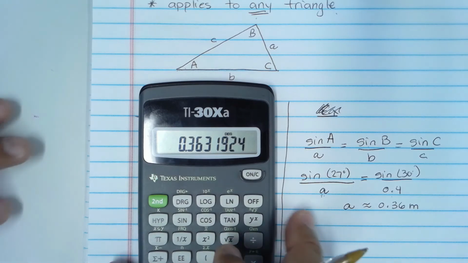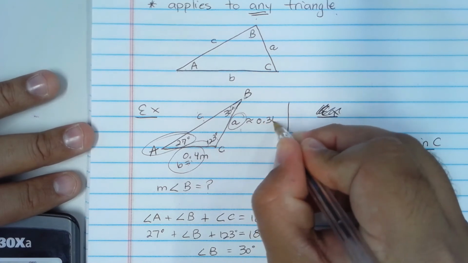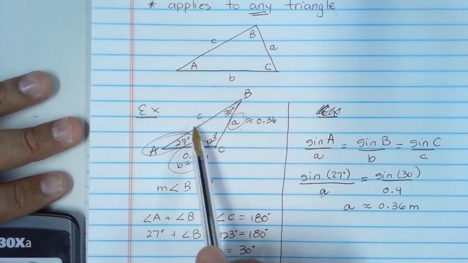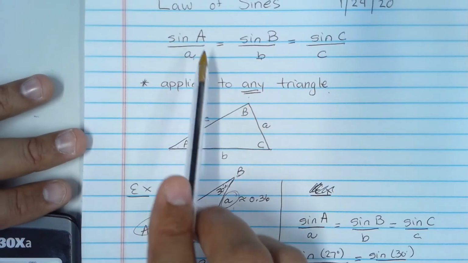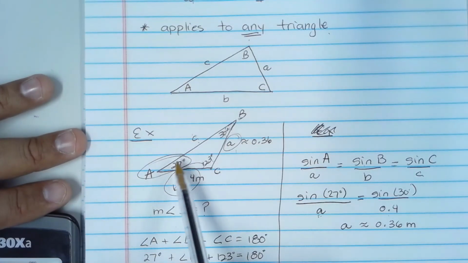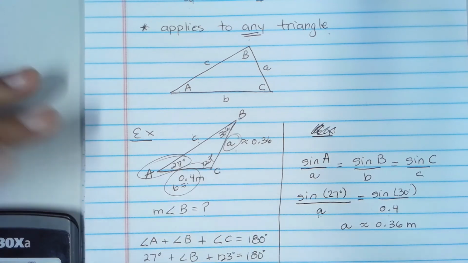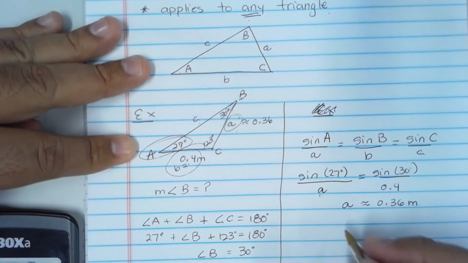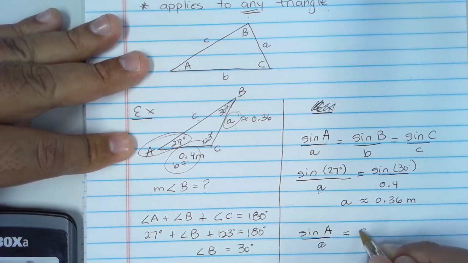That's the first part. Little a is approximately 0.36. Now we can figure out this side here using, again, one of the rules. Sine of a over little a is equal to sine of b over little b is equal to sine of c over little c. In this case, we use sine of c. We could use sine of a or b since we have both now. We'll stick to sine of a. So we'll have sine of a over little a is equal to sine of C over little c.